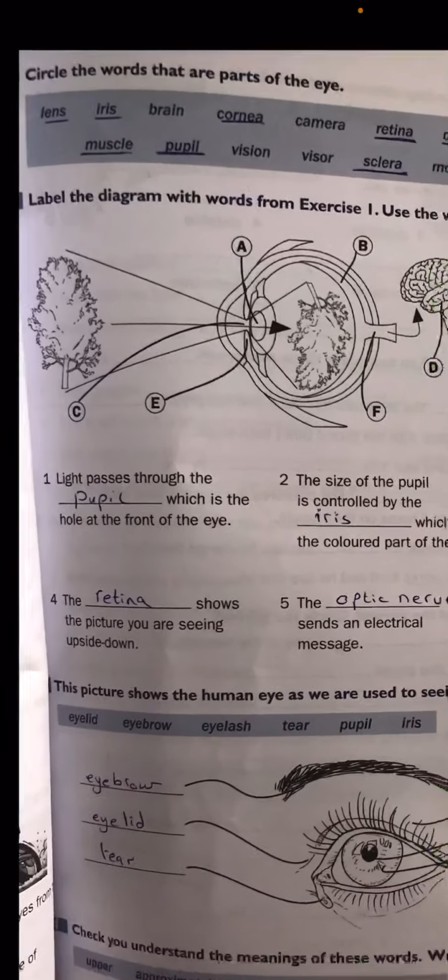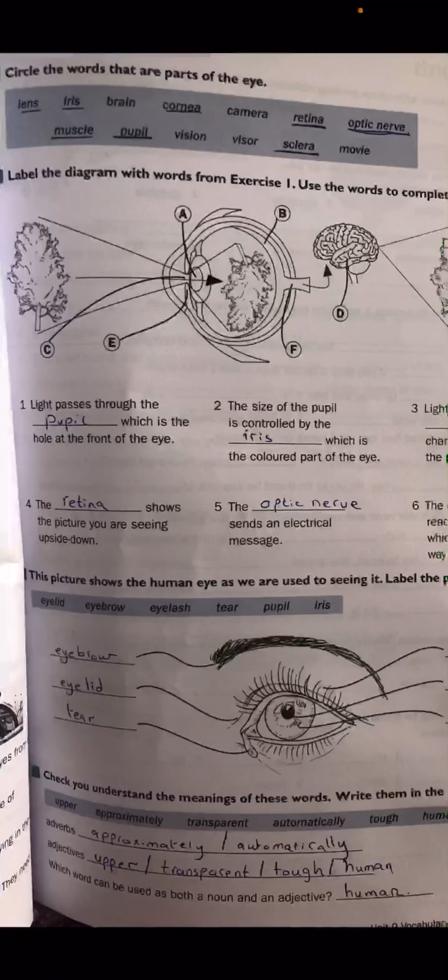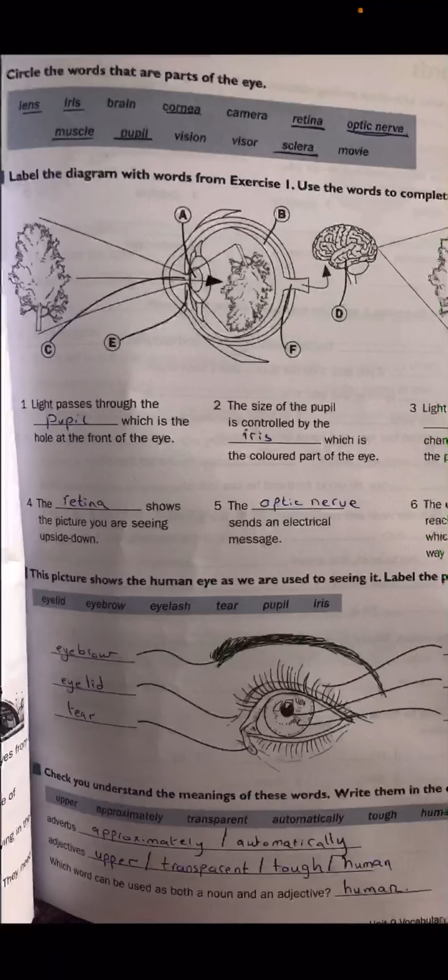طبعا الكلمات هم lens, iris. طبعا brain is not a part of your eye. cornea yes, camera no, retina yes, optic nerve yes, muscle yes, pupil yes, vision no, vision معناها الرؤية. visor لا، اللي هي البلاستيك، القطعة البلاستيك الموجودة في الهلمت الفايزر لا. sclera yes and movie no. Okay, so the underlined words are the words that are part of our eyes.